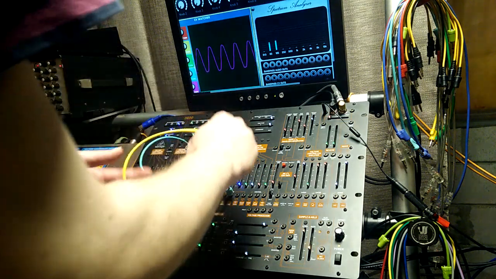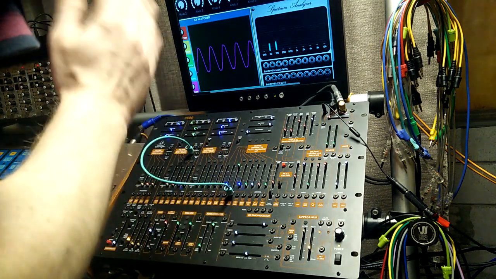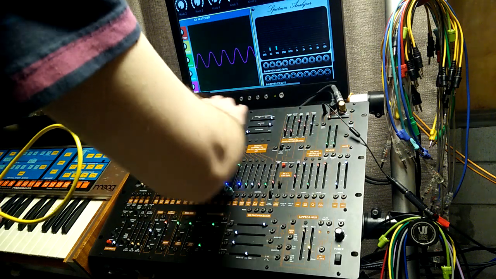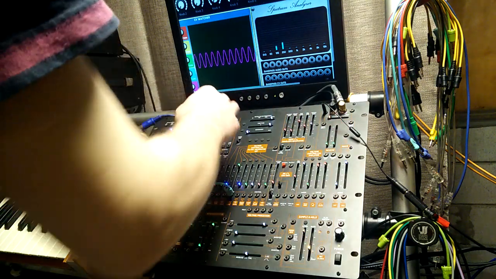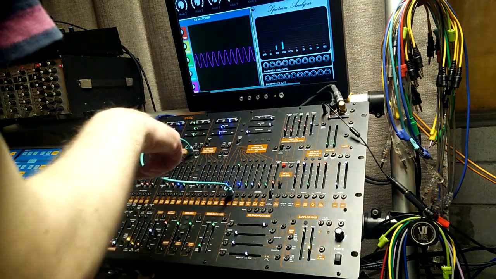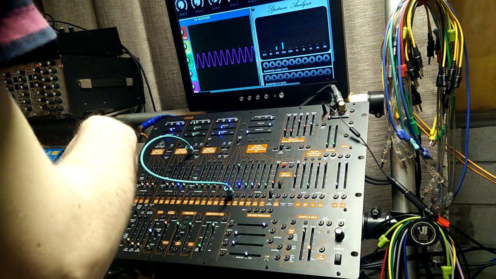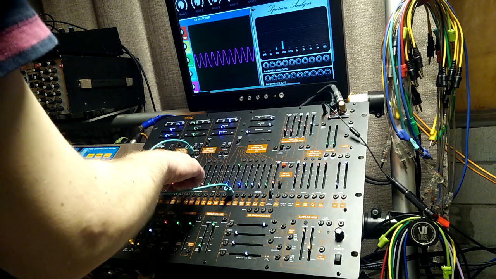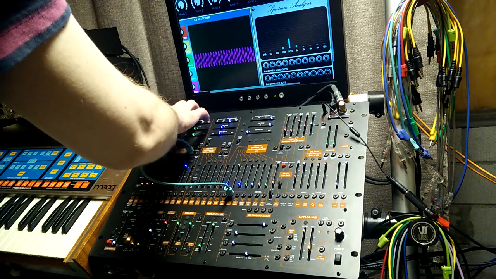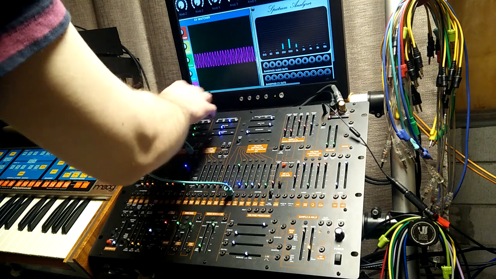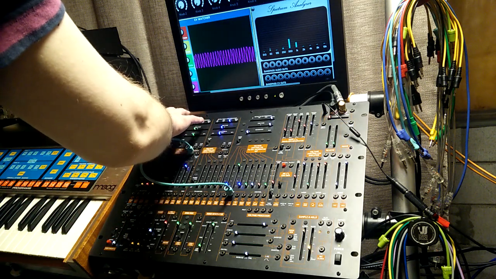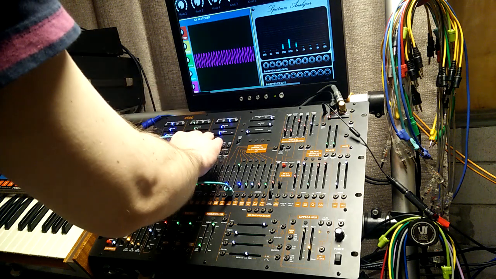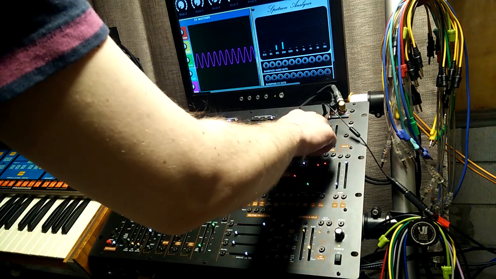So moving on to the sine wave, it's the purest waveform. It's just the fundamental, there's no harmonics. This makes it a really good waveform for frequency modulation, which is using one oscillator or an LFO to modulate another one. So we can do that here with oscillator 1. You can get some pretty interesting sounds that way.